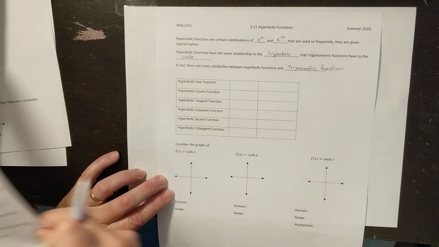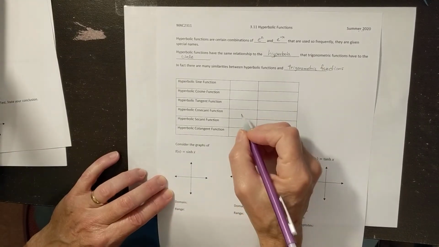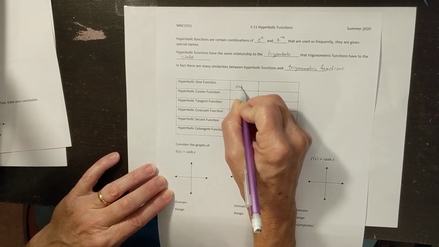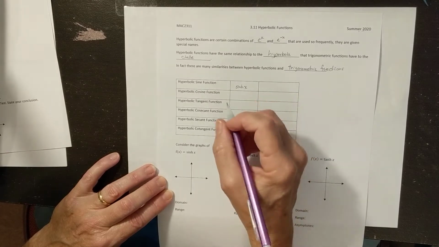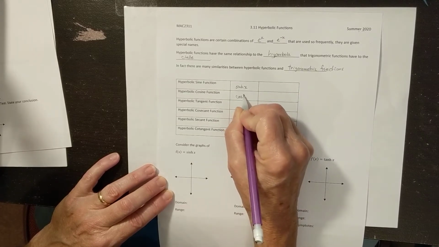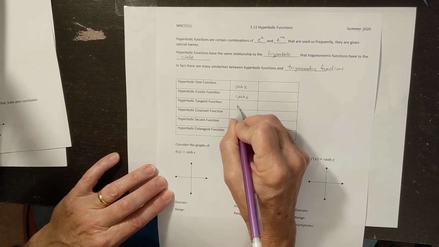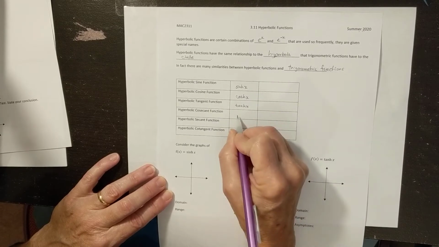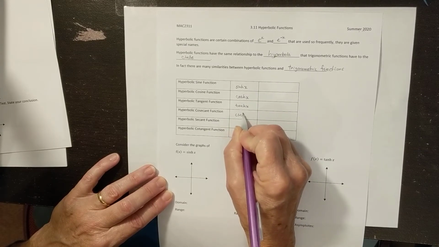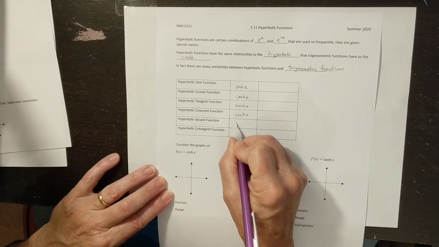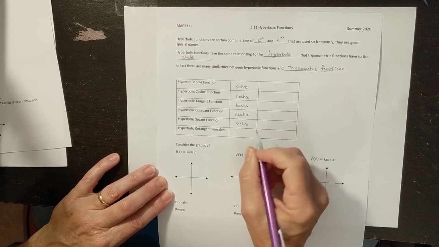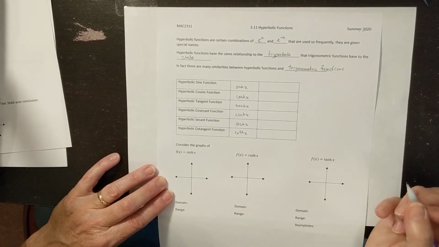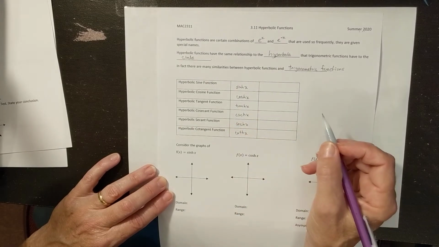We're about to define some of these. So the hyperbolic sine, this is how you write it: S-I-N-H of x. The hyperbolic cosine, C-O-S-H of x, and so on. The hyperbolic tangent, cosecant, secant, hyperbolic cotangent. You just slip a little h in there, but this is the symbol, symbolically.